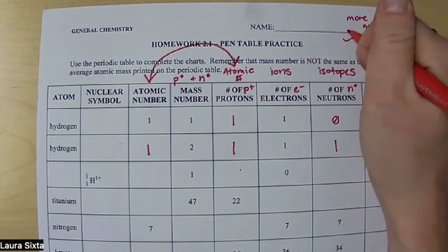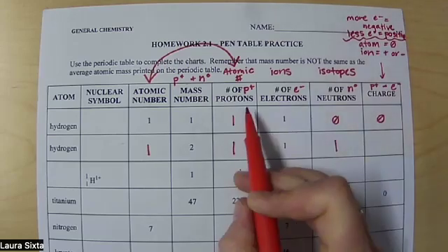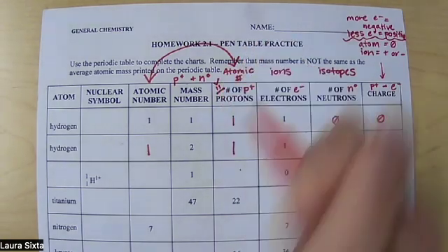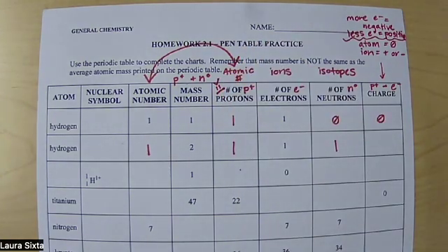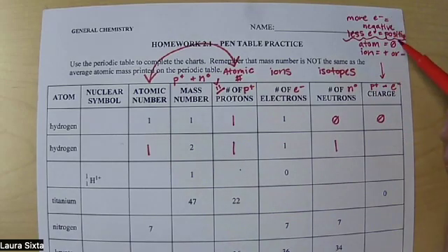If you have less electrons, then you have a positive charge. Notice that I'm not touching the protons. No touch. Leave those alone. Because if you change that, you change the element. Okay? So in terms of charge, we're just looking to see how many more electrons or how many less electrons.